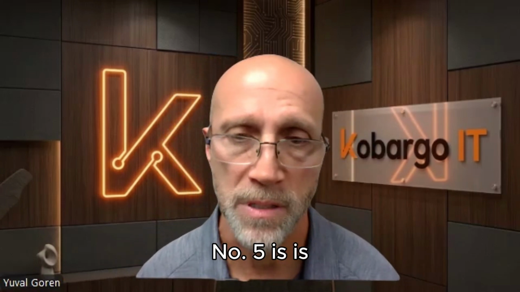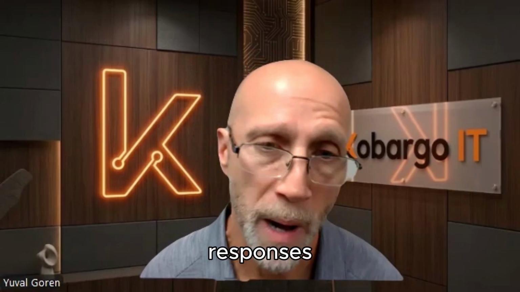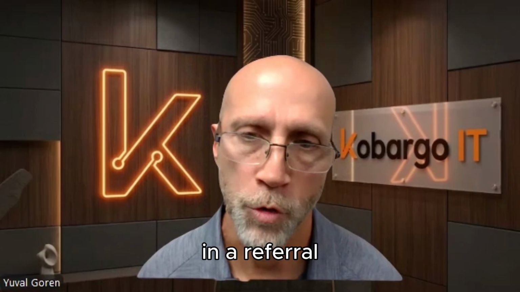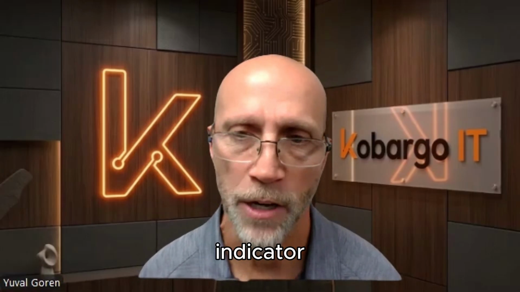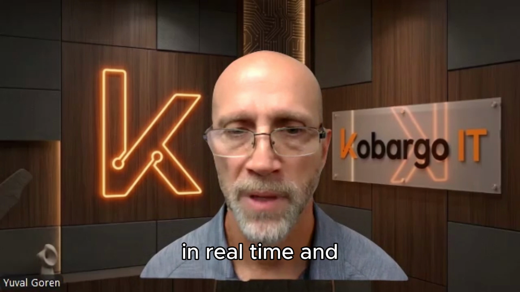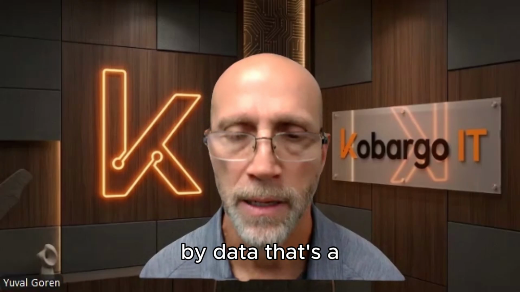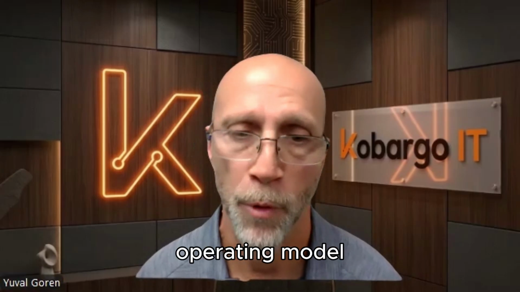And lastly, layer five is the client experience. NPS scores, client survey responses, online reviews. This one often gets left off the dashboard, but in a referral-driven business like PI, client satisfaction is a leading indicator of future case volumes. Put those five layers on a single screen that refreshes in real time, and you've gone from managing the firm by feel to managing it by data. That's a fundamentally different and I would say much better operating model.